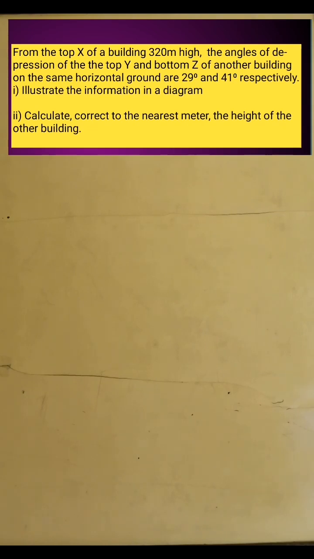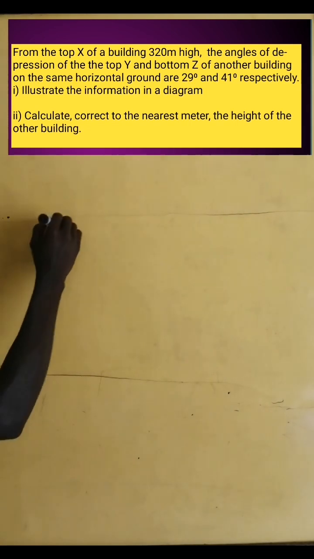From the top X of a building 320 meters high, the angles of depression of the top Y and the bottom Z of another building on the same horizontal ground are 29 degrees and 41 degrees respectively. Let's see how you use this information to find I and II.